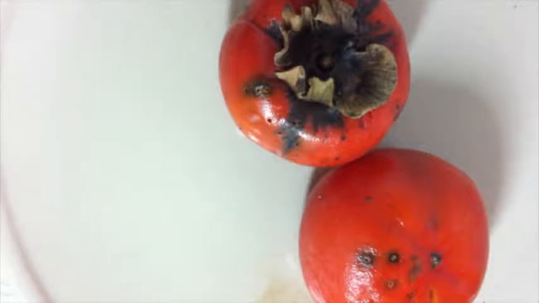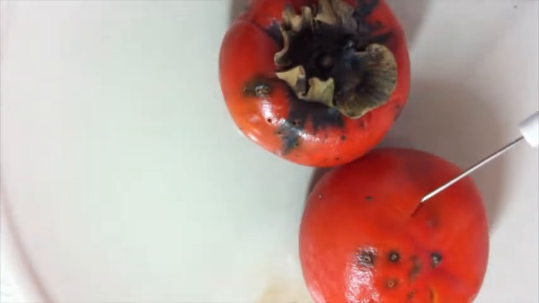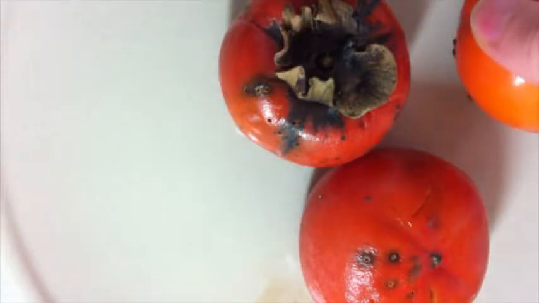This is the one inoculated with the pipette, and this other one here is directly inoculated with the needle. You can see necrosis and browning of the tissue surrounding the infection court on both persimmons. Other factors include softening of the tissue and darkening of the fruit, especially in comparison to the fresh persimmons you see here.